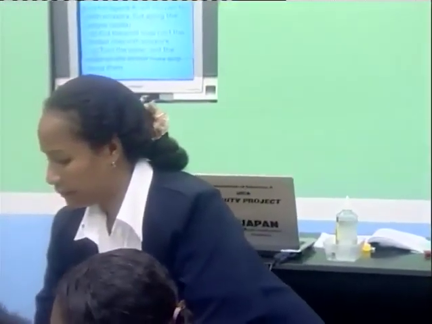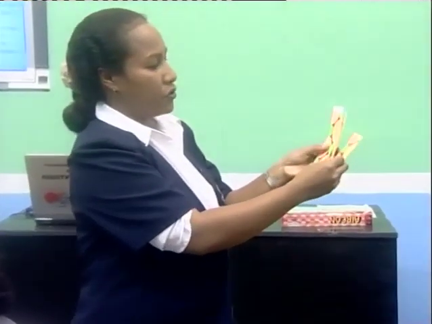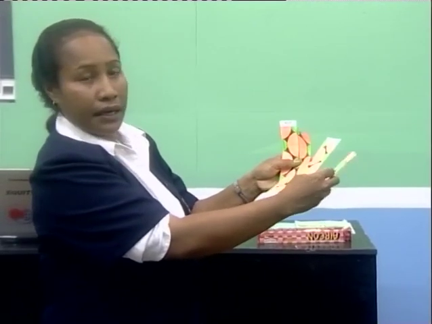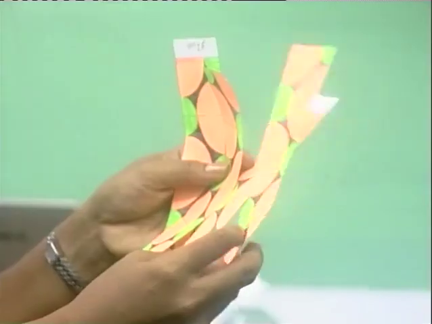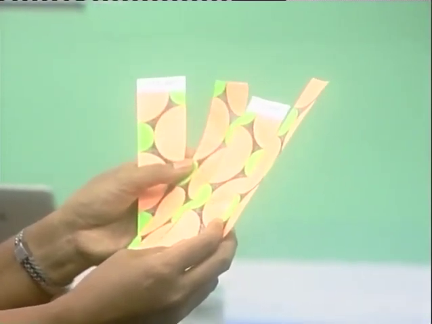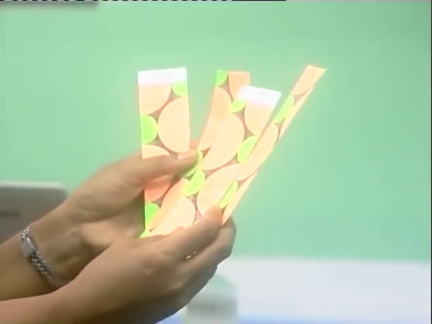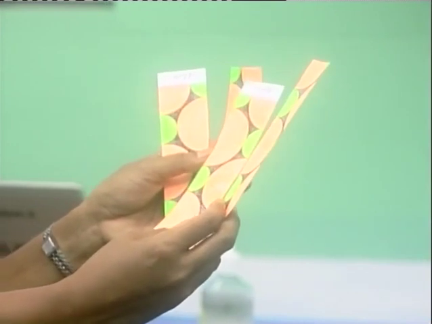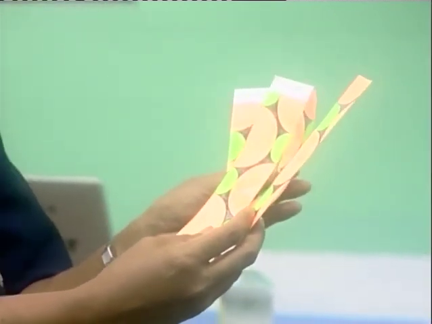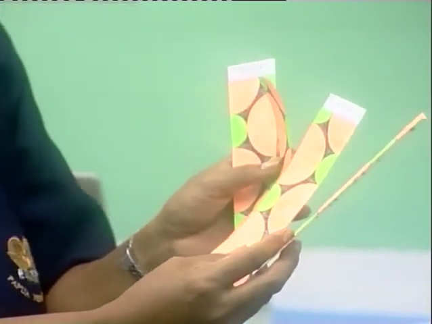Figure B should look like this. You should cut through, and you should have these strips of paper for figure B. You should have 4 for sheet 1 for figure B and 4 for the other sheet. Altogether, how many strips? 8. You should have 8 strips. Okay.